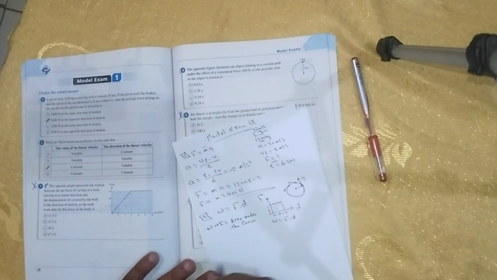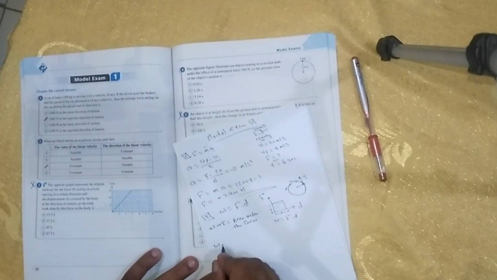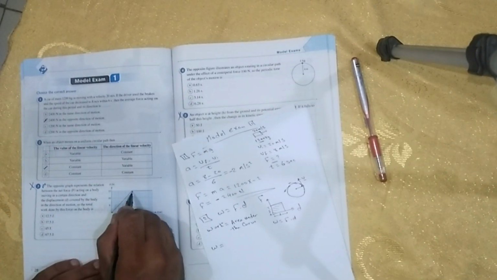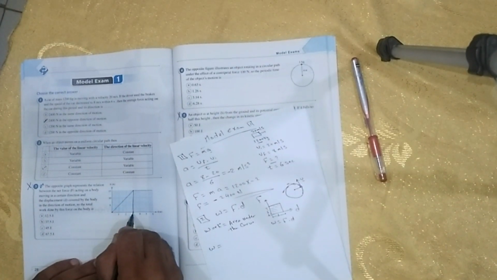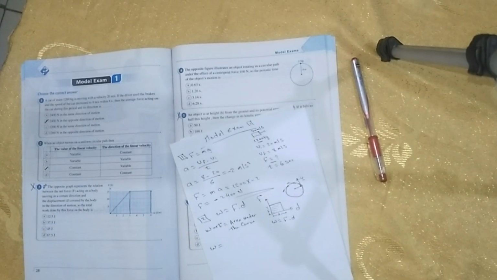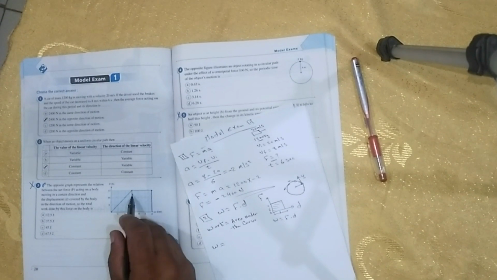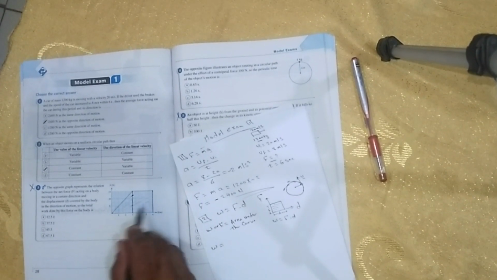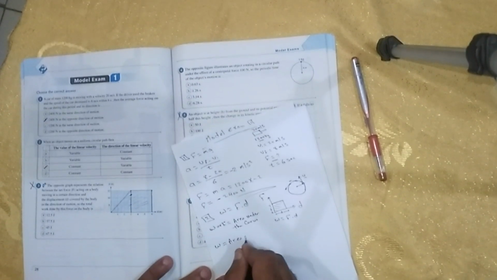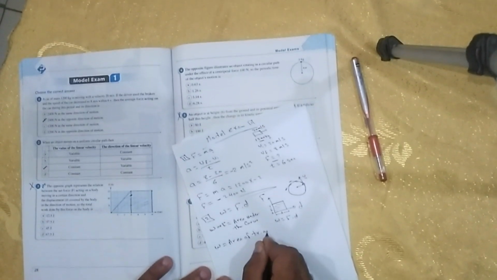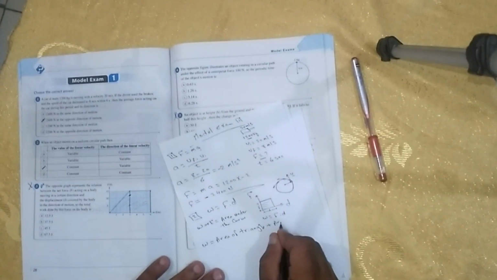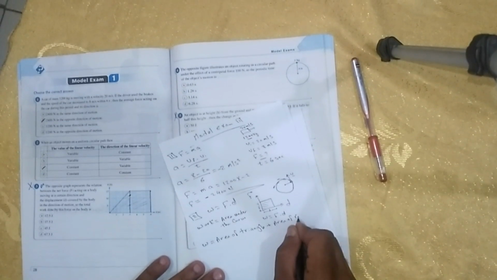So in this case, in our problem, work equals area under the curve. We can divide it into two shapes, triangle and rectangle. So if we want to calculate the work, we should calculate the total area under the curve. So work equals area of triangle plus area of rectangle.